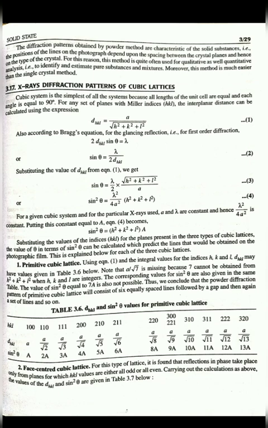Putting this constant equal to A, equation 4 becomes sin² θ = (h² + k² + l²) into A. Substituting the values of the indices hkl for the planes present in the three types of cubic lattices, the value of θ in terms of sin² θ can be calculated, which predicts the lines that would be obtained on the photographic film. This is explained below for each of the three cubic lattices.